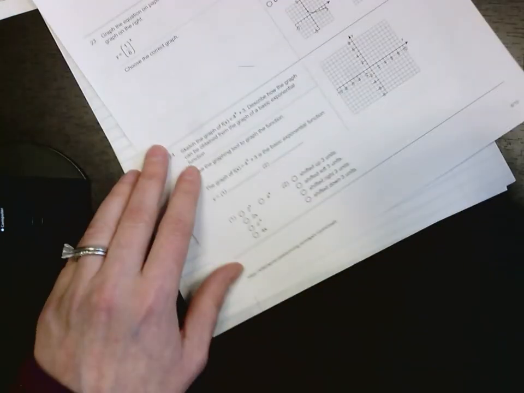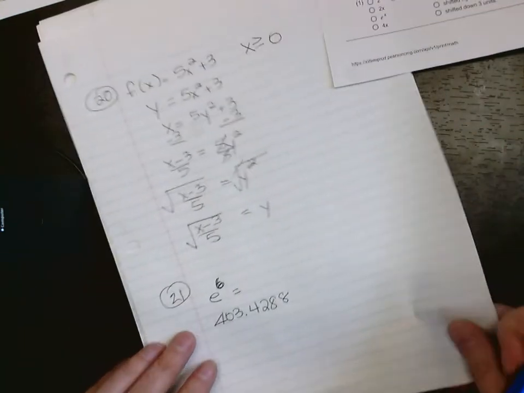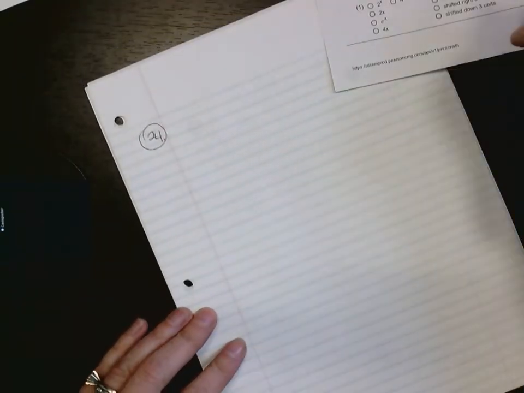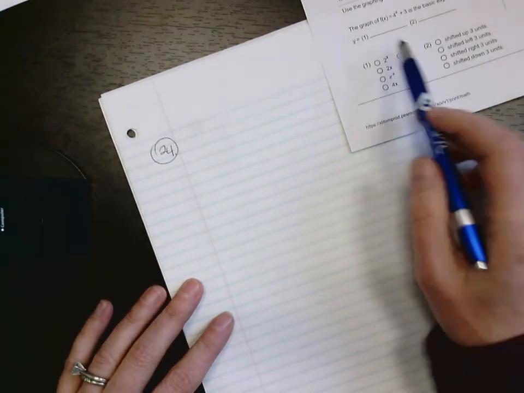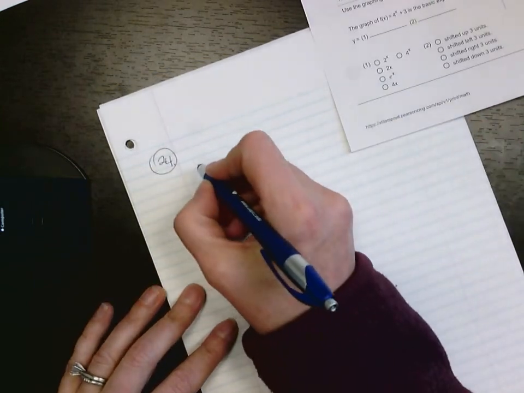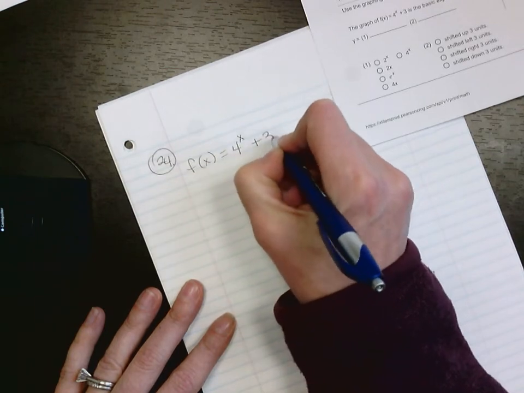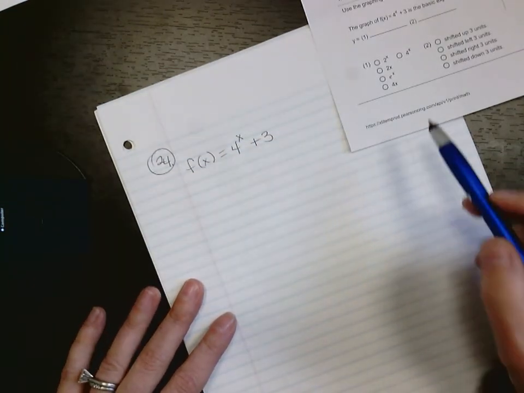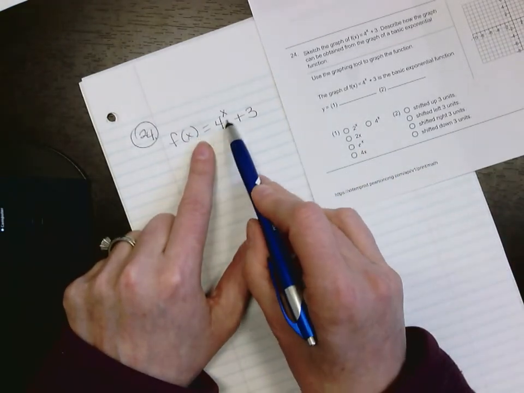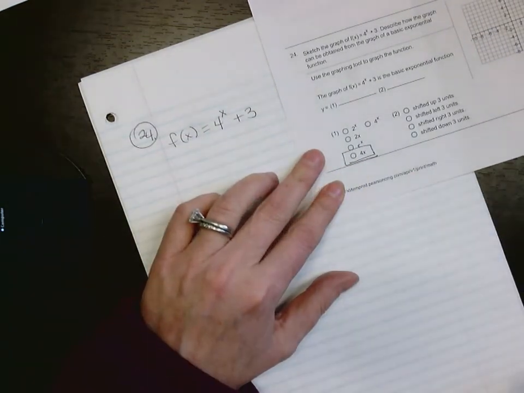Okay, number 24. So on this one, on the graph, what I'm going to be concerned with is these two things right here, that you know what the transformation is doing. So if you have f of x equals 4 to the x plus 3, if you're looking at your choices, the first thing is you're going to pick out the base. This right here is your base, 4 to the x power.